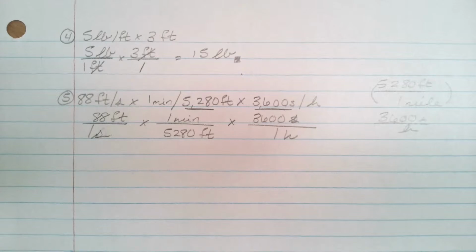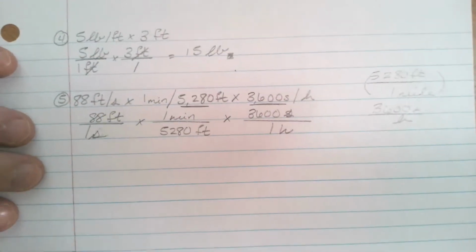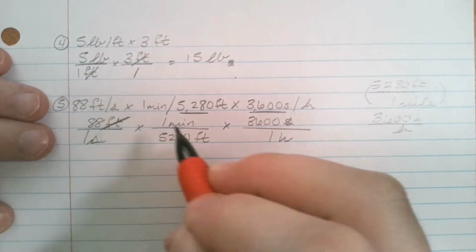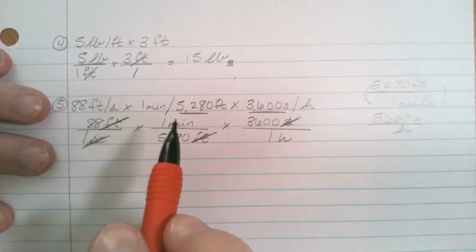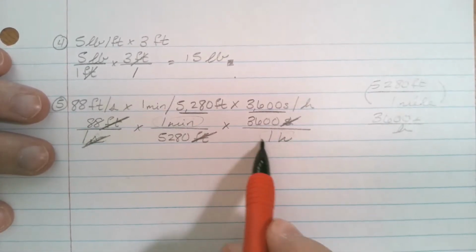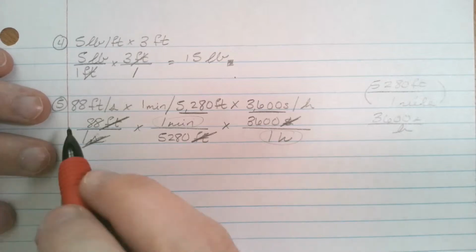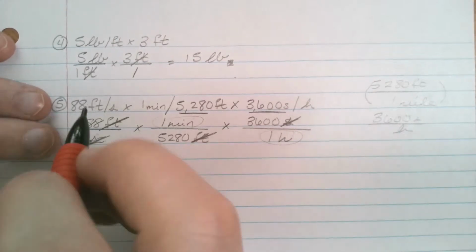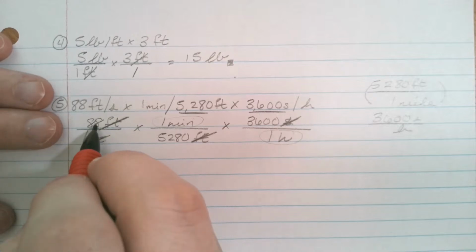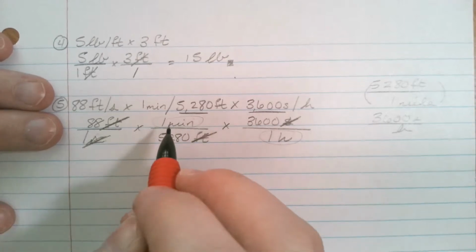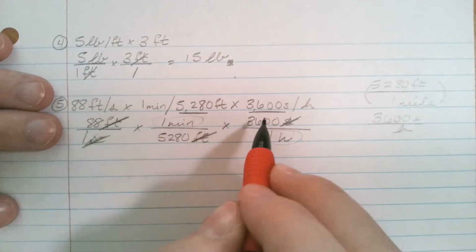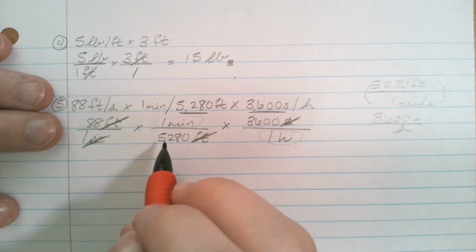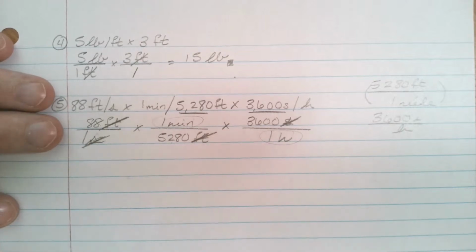So we divide what we can. So we have the feet and the seconds canceling, and then we are left with minutes per hour as our descriptors. And then we have 88 in the numerator, 3,600 in the numerator, 5,280 in the denominator.